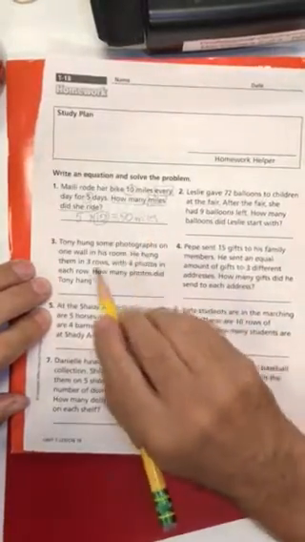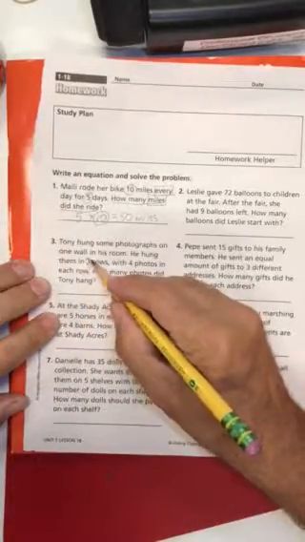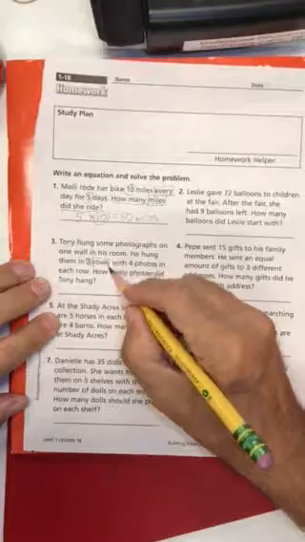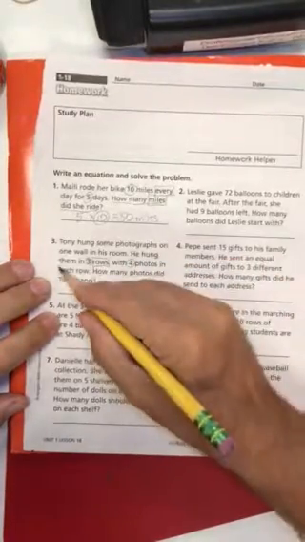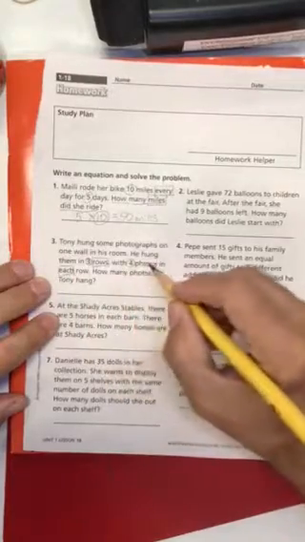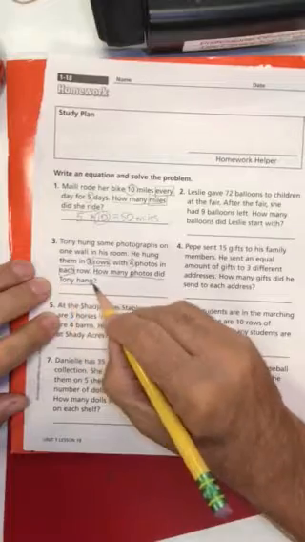Tony hung some photographs on one wall in his room. He hung them in 3 rows. Rows means it's going to be an array with 4 photos in each row. Each means we multiply or divide. Question, how many photos did Tony hang?